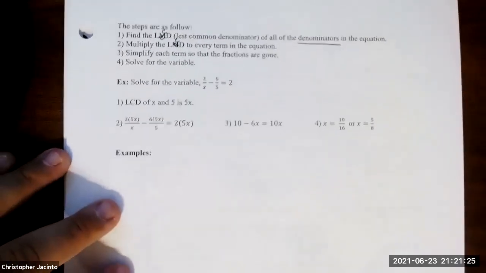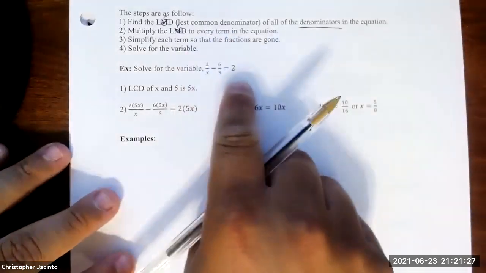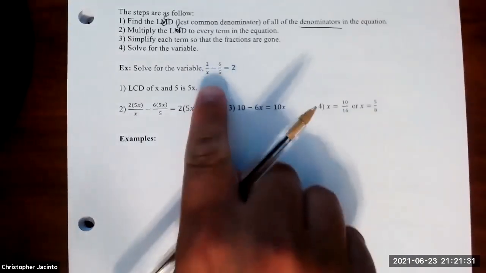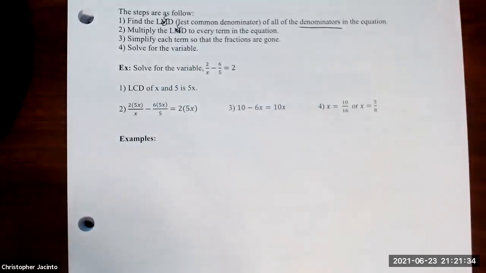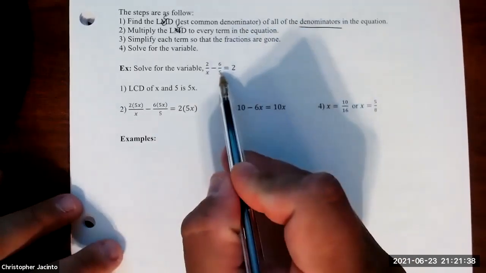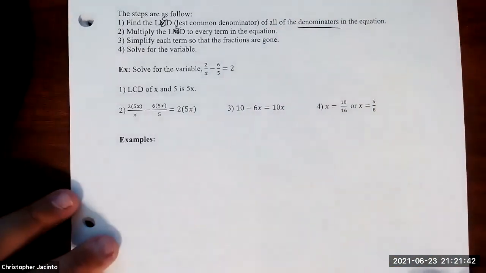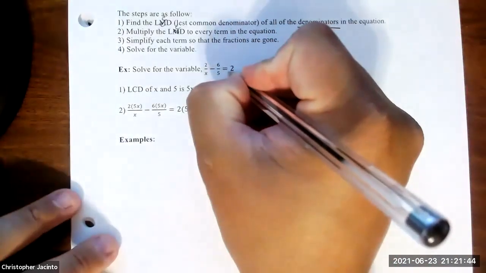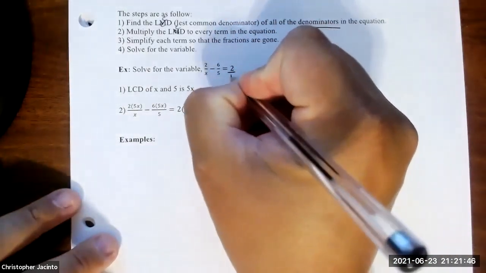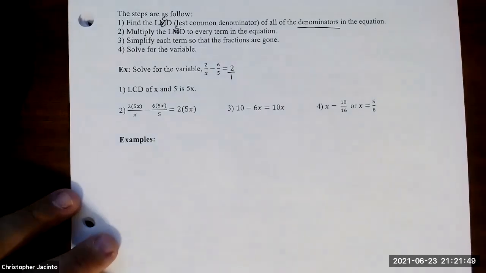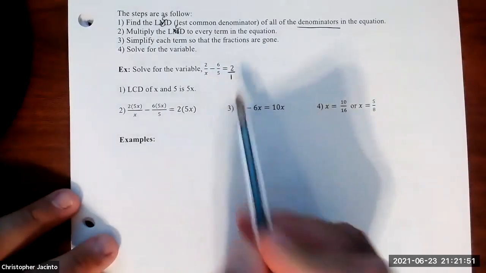Okay, so let's do an example. Let's do the first example we did on the last page here. I'll just go back and do that one. So here, let's do our first steps. The LCD is just going to be the multiplication of 5 and x, because those are all the denominators we have. Now, what a lot of people do, and I also like to show you guys, is whenever you have a whole number, just put it over 1. That way you see you want to find the LCD of all the numbers in the bottom.